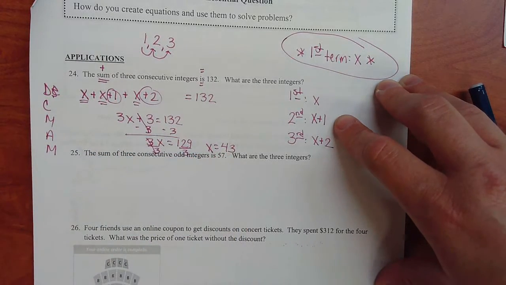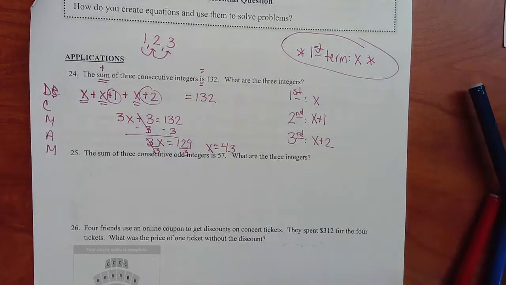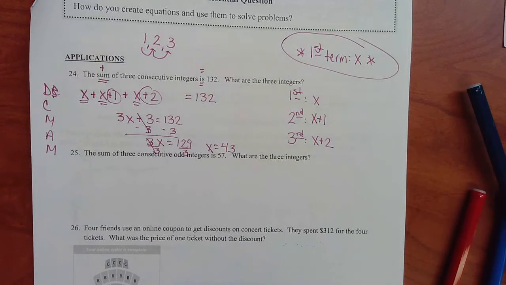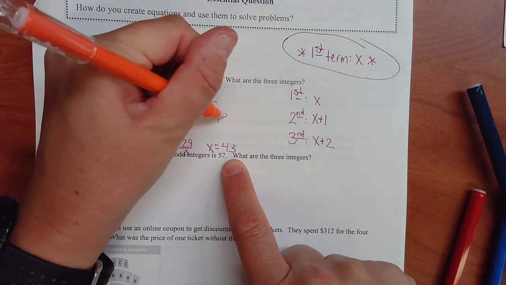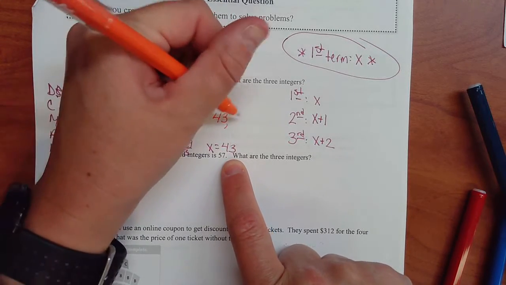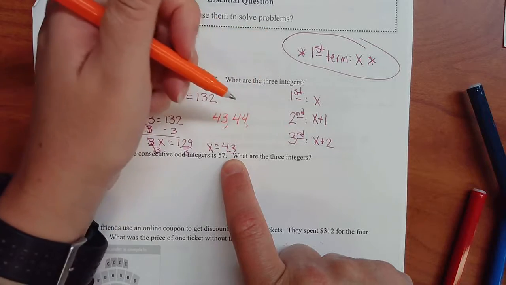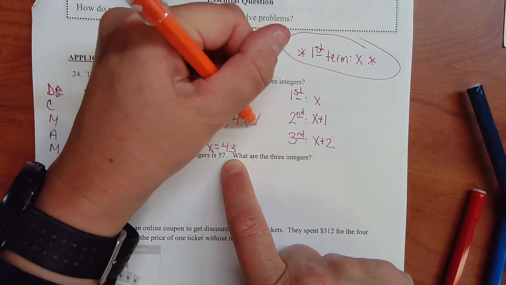Now, your answer is not x equals 43 because in the directions, it wants to know what are the three integers. So it's the three numbers in a row that add up to 132. 43 is your first number, and then the next number would be one more than that, 44, and the next number would be one more than that, which is 45.